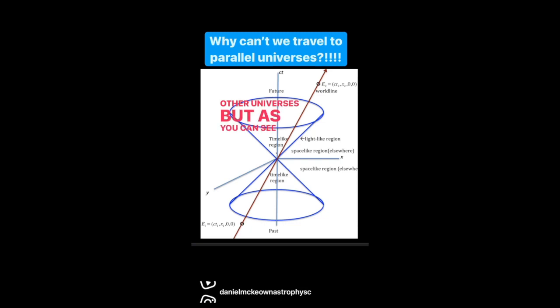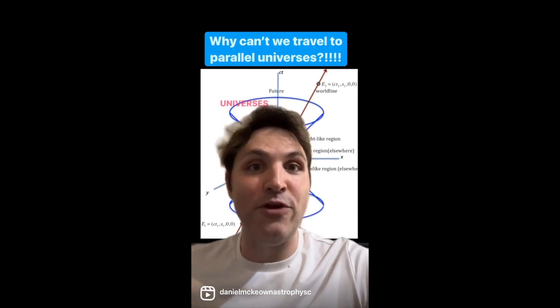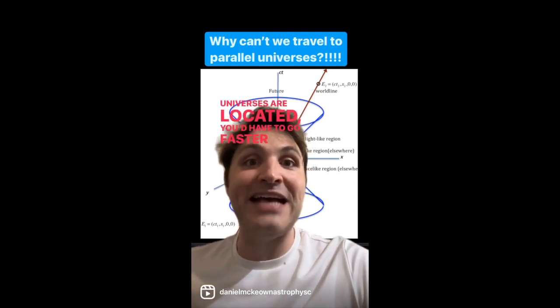But, as you can see here, there's 3 distinct regions. There's the time-like region, which lies within the light cone, the light-like region, which is at the actual surface of the cone, and the space-like region. You guessed it, light travels on the light-like region, we travel within the time-like region. But to travel to the space-like region, where the other universes are located, you'd have to go faster than the speed of light.